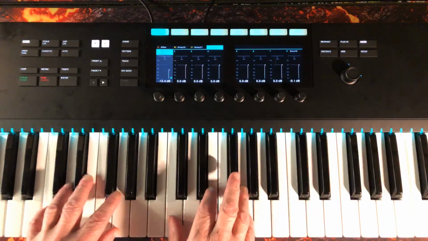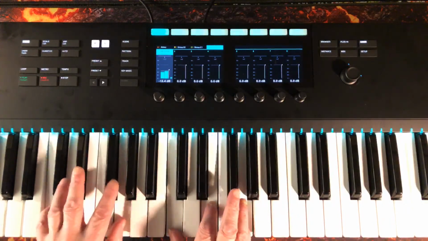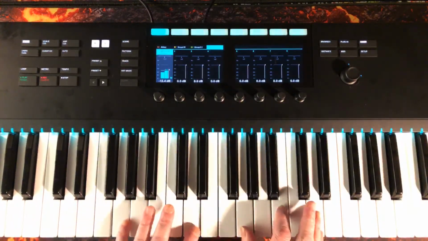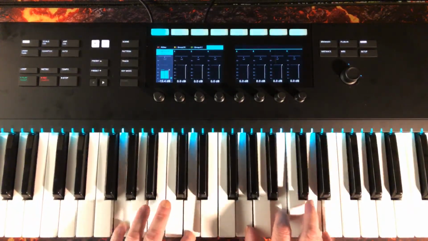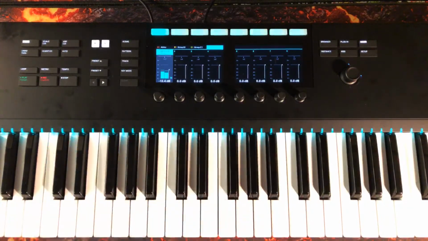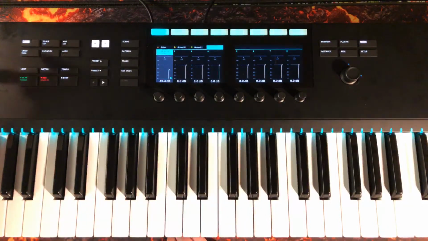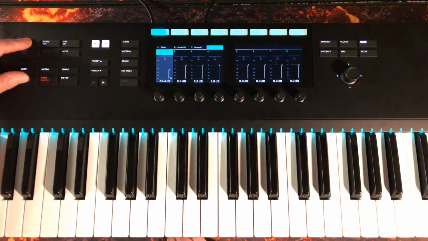Sounding all a bit too jolly, but yeah, for the purposes of this, it's ideal. So again, we're going to hit shift and play so I can just have a bit of a mess around with it.